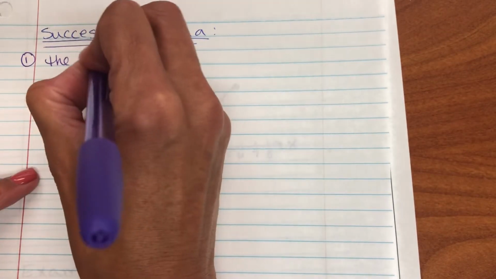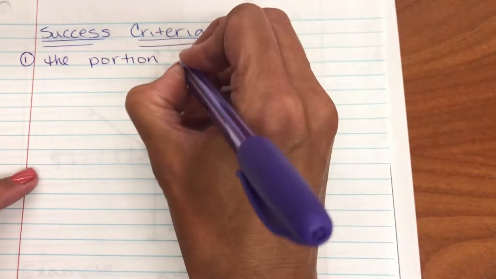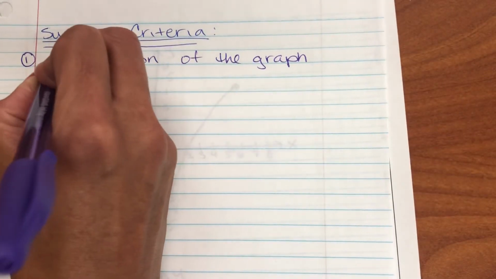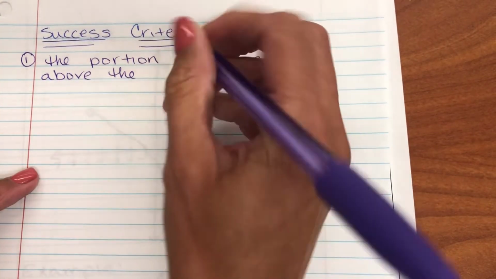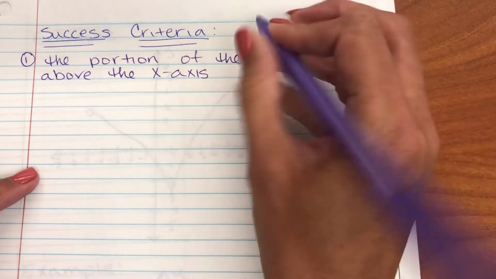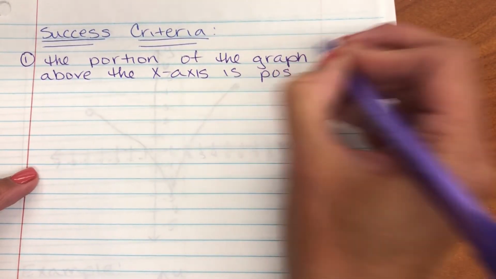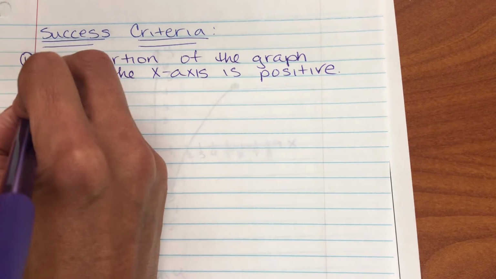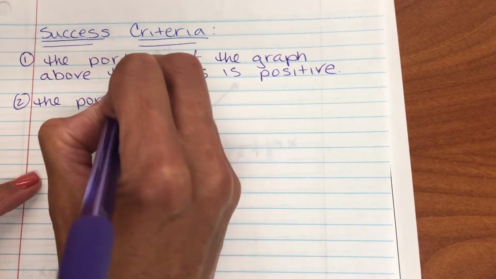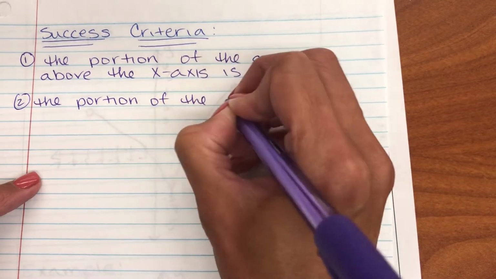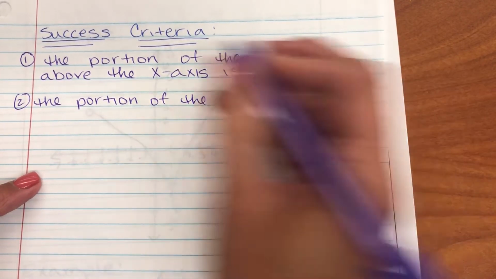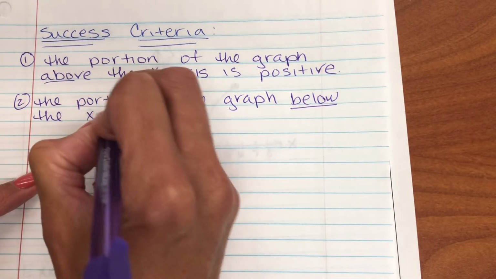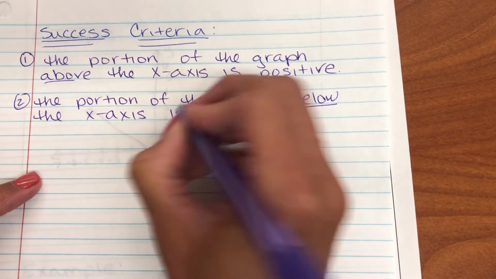So the portion of the graph above the x-axis is positive, and then the portion of the graph below the x-axis is negative.